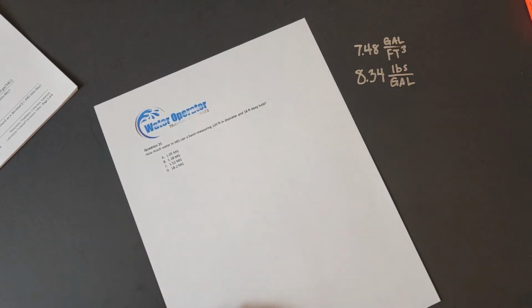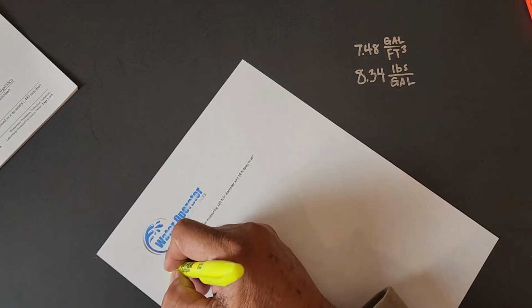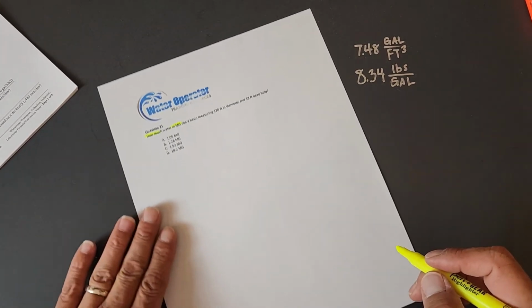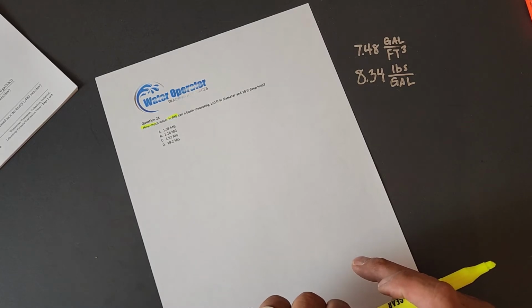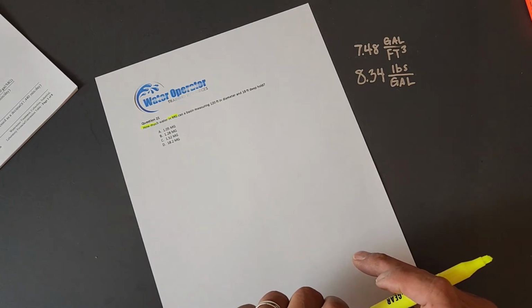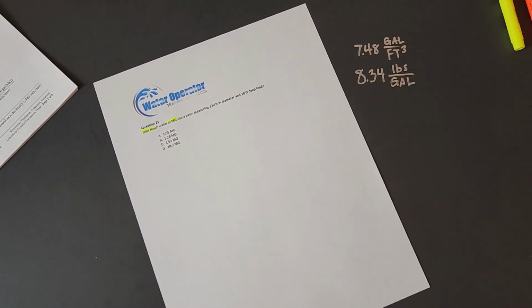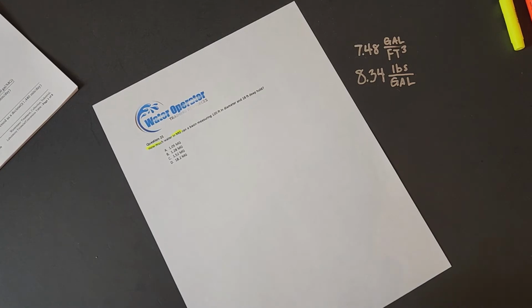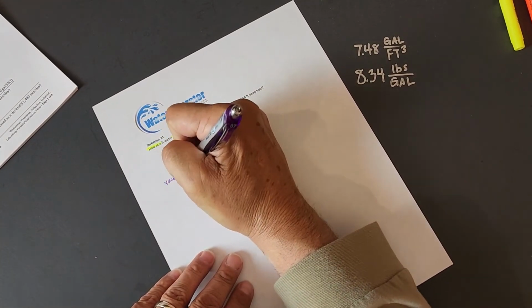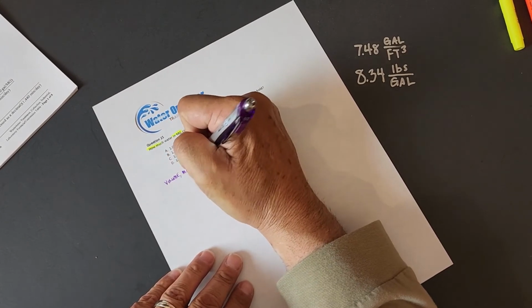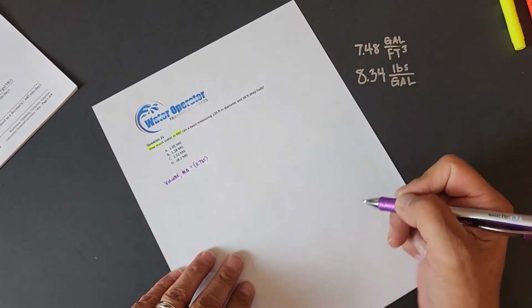Question 21. How much water in million gallons can a basin measuring 120 feet in diameter and 18 feet deep hold? So I am looking for volume in million gallons equals 0.785. Why am I starting off with that?